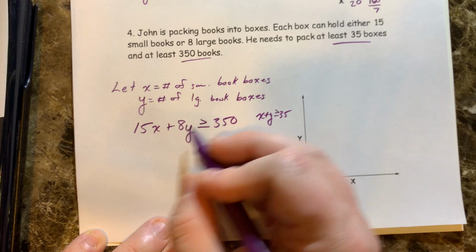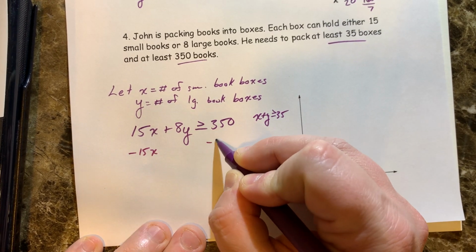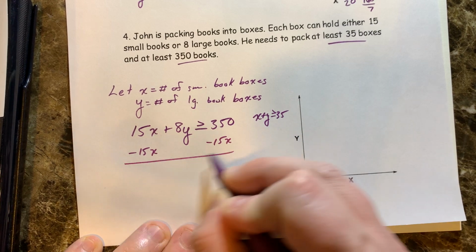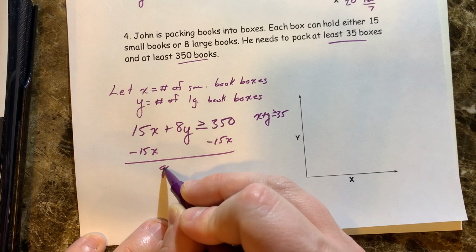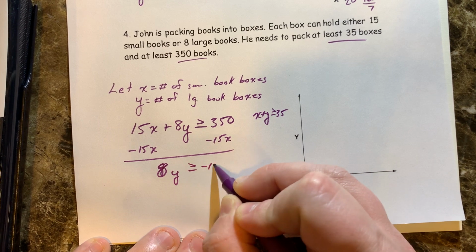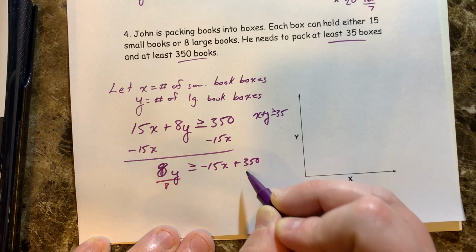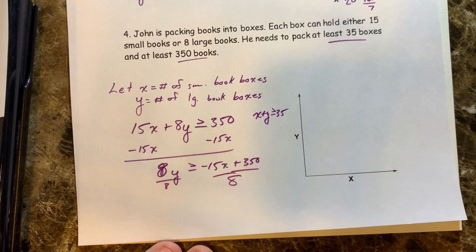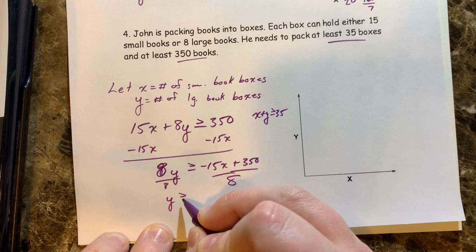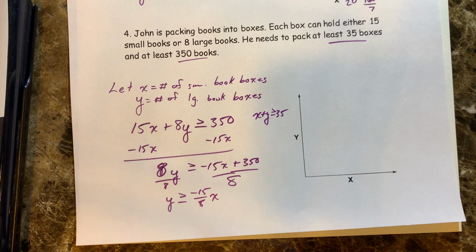And so we have to solve this one for Y. I'll subtract 15X from both sides. 8Y will be greater than or equal to negative 15X plus 350. Everything will get divided by 8. Y will be greater than or equal to negative 15/8 X.